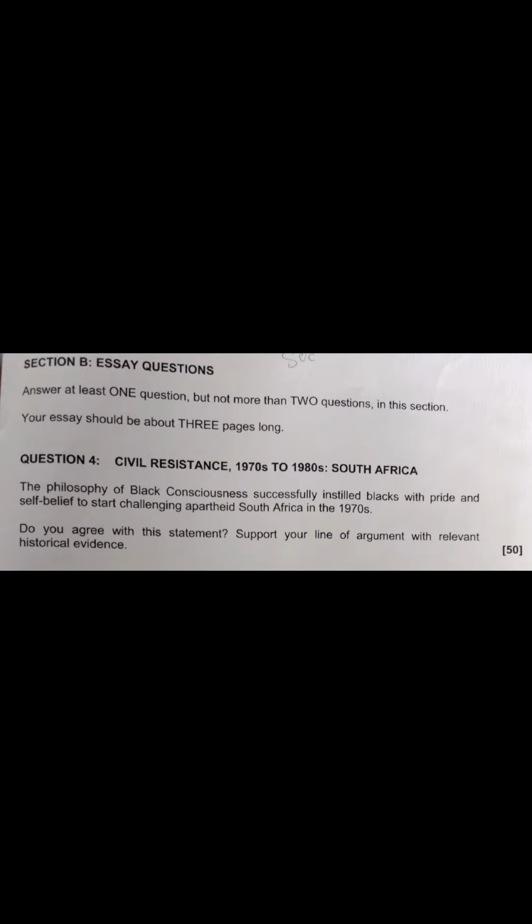The philosophy of black consciousness successfully instilled blacks with pride and self-belief to start challenging apartheid South Africa in the 1970s. Do you agree with this statement? Support your line of argument with relevant historical evidence.